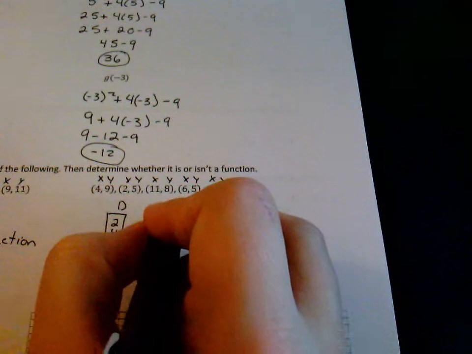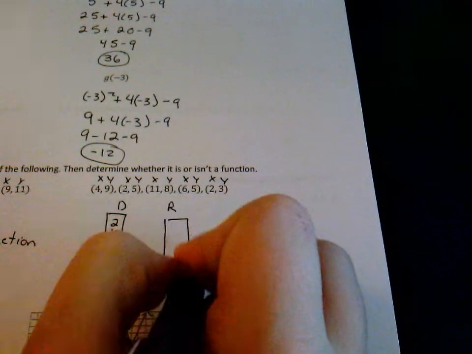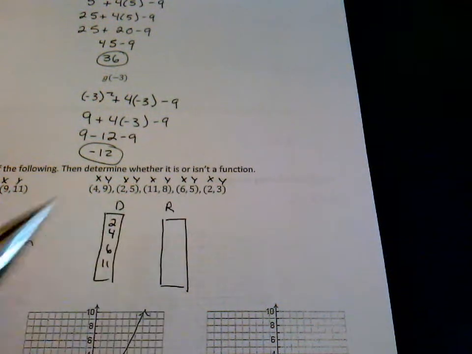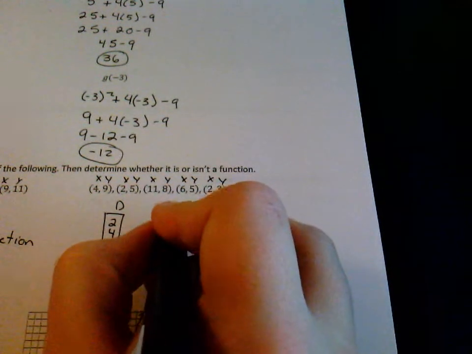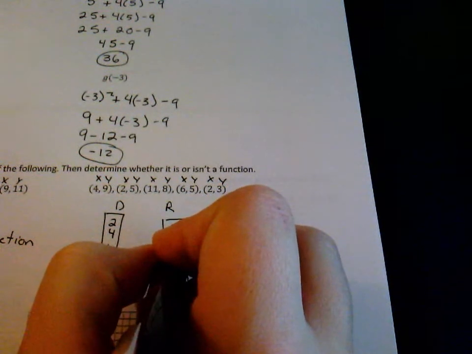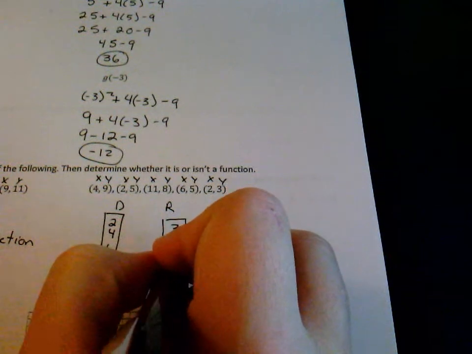The range is from least to greatest without repeating as well. That's 9, 5, 8, 5, 3. The 5's repeat, so we'll only write them once. So it'll be 3, 5, 8, 9.